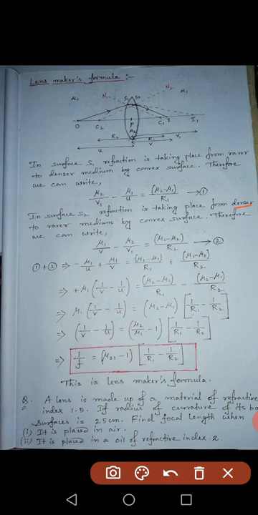If you remember the last two cases, case 4 and case 5, we got this kind of formula. But there it was u; here I have written V1, because for the second surface, I1 is the object position. So if I1 is the object position, what is the object distance? V1. That is why in place of u, I have written V1. The rest is the same. This is given as equation number 2.